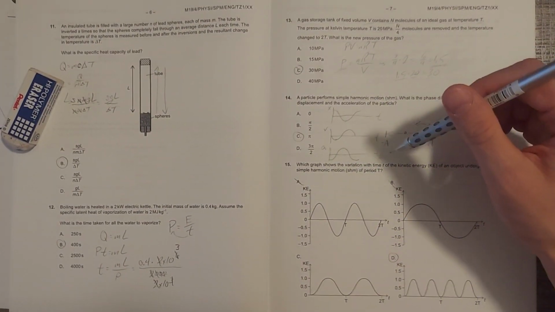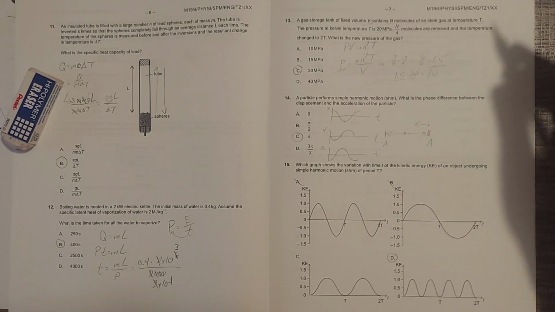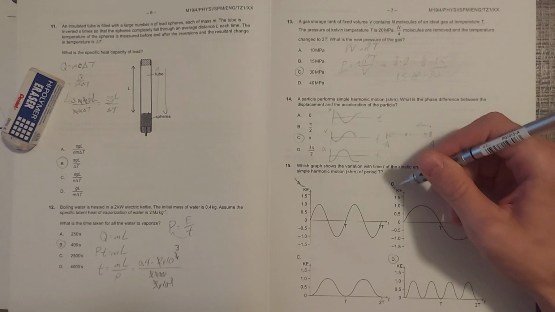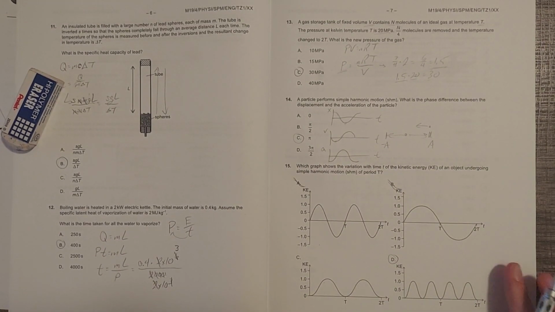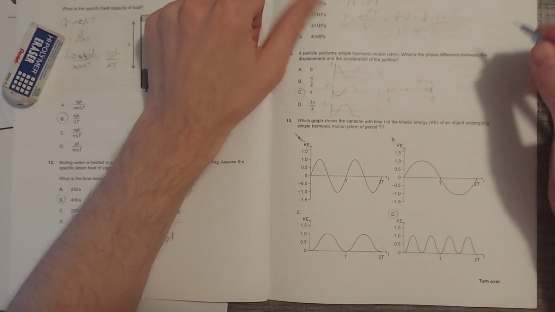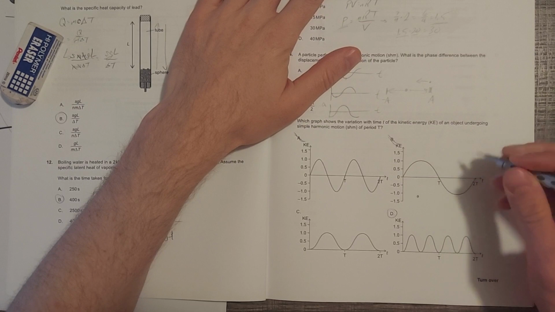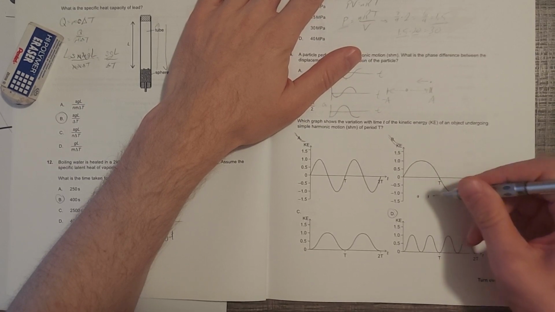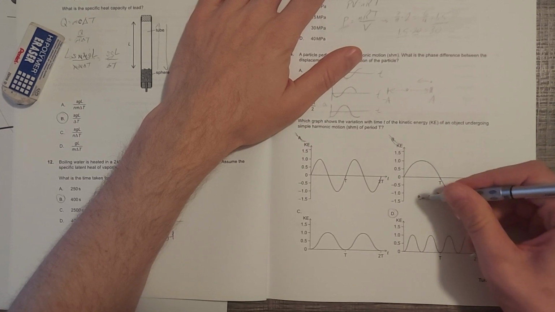Which graph shows variation with time t for kinetic energy of an object undergoing simple harmonic motion? Well, kinetic energy is never negative, so that immediately eliminates B and A. And now we're between C and D. So, well, in one period, let's say we start here, and then there's our equilibrium, we end up there, so we go there and back again.